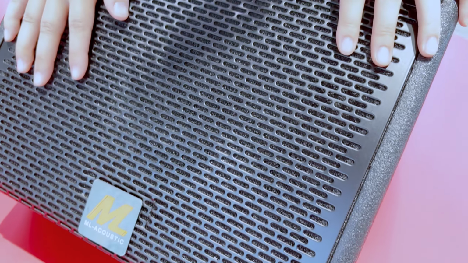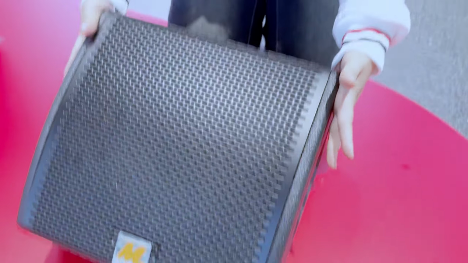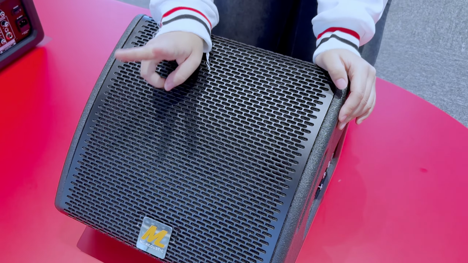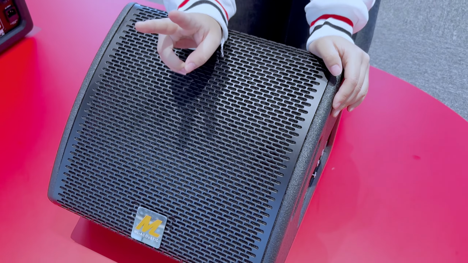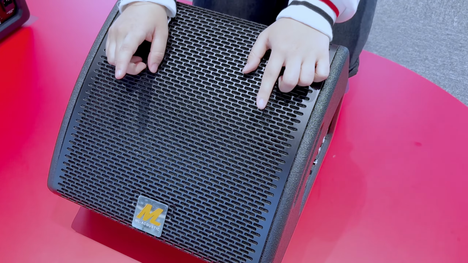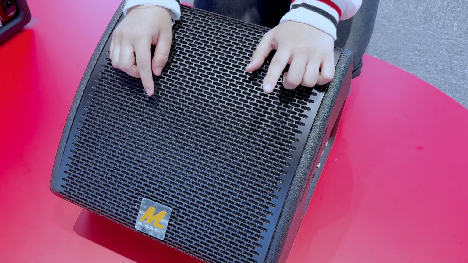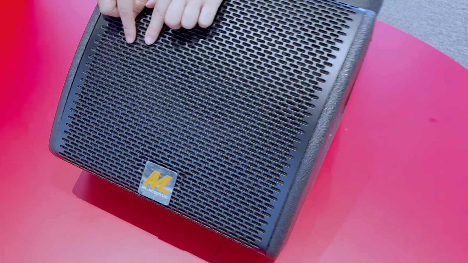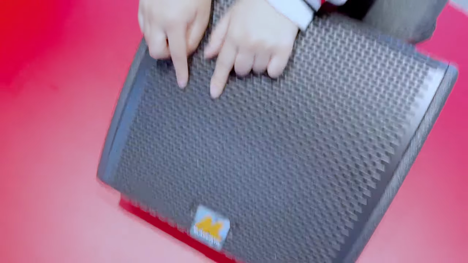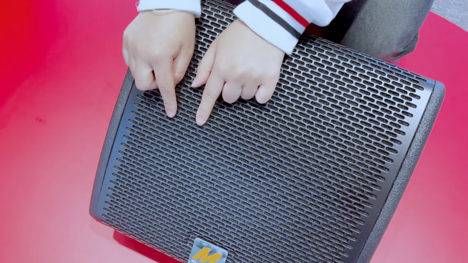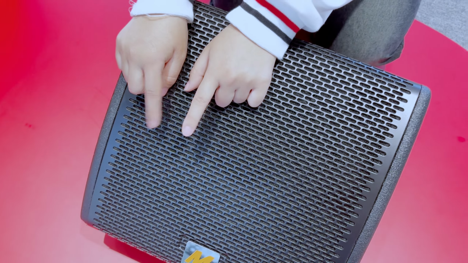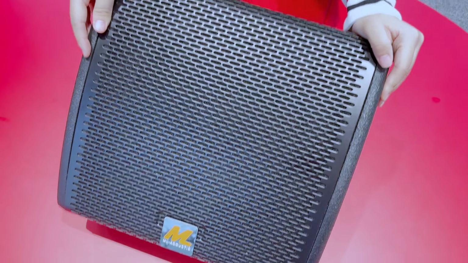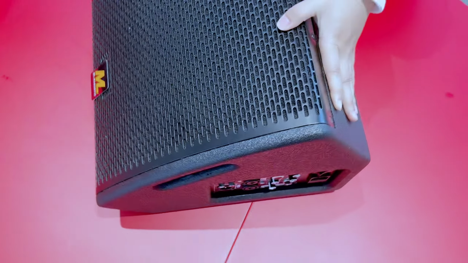So basically, in this little monitor, in its very small body, you will have 2 speakers. The first is the 10 inches woofers with 2 inches voice coil, and 1.75 inches compression drivers here. And this is all you have, all you need, and all you want.